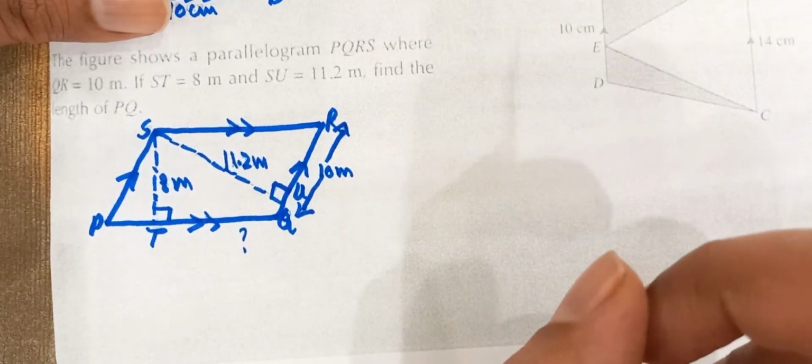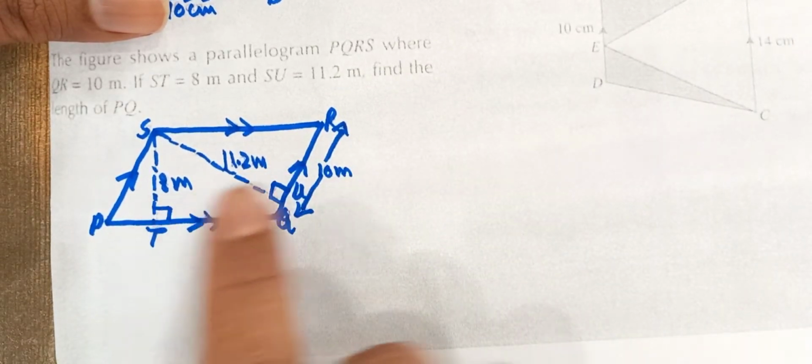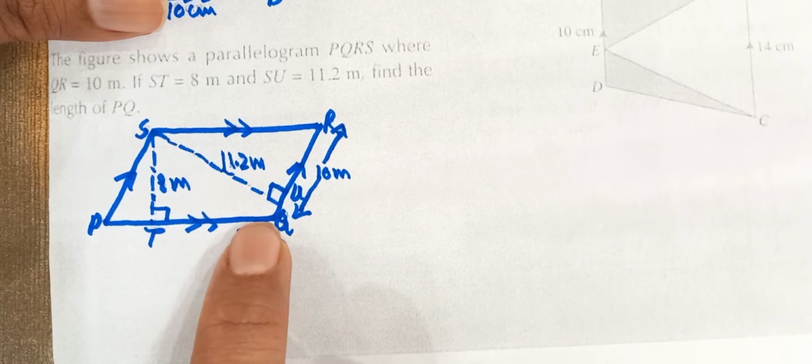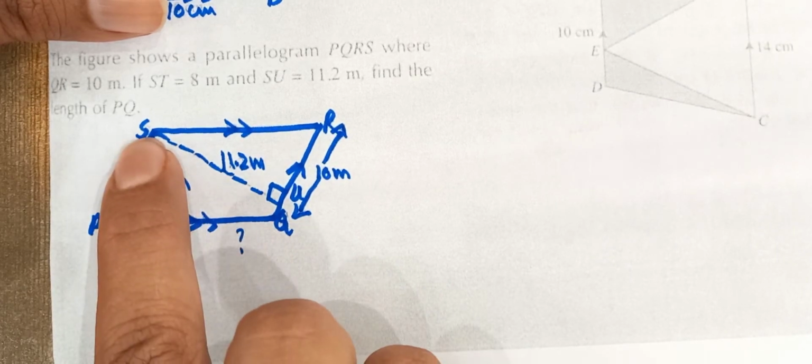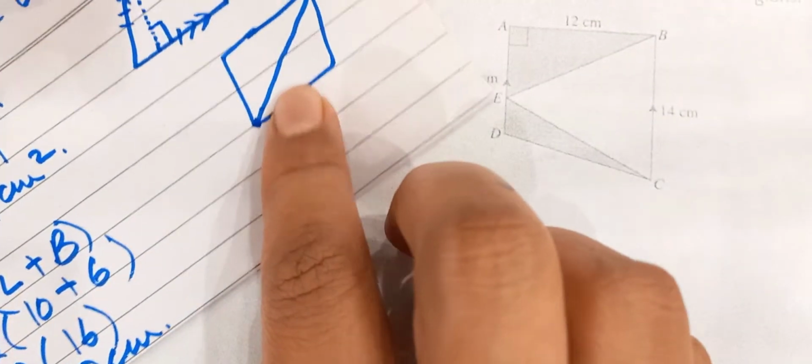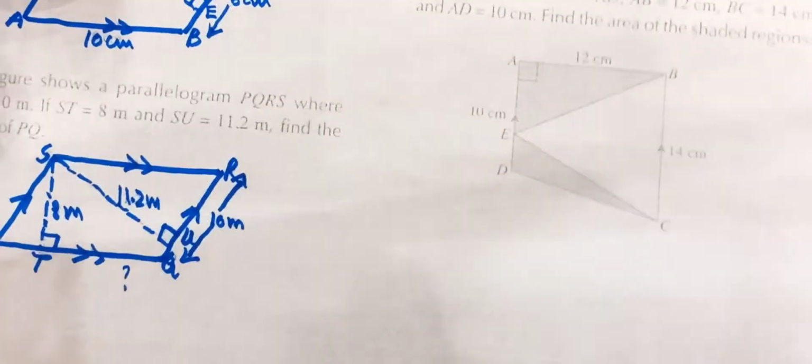As I have already told you in the previous exercise as well, if there is no diagonal here, these lines are not starting from one corner and reaching the other corner. So we must not confuse it with a diagonal.